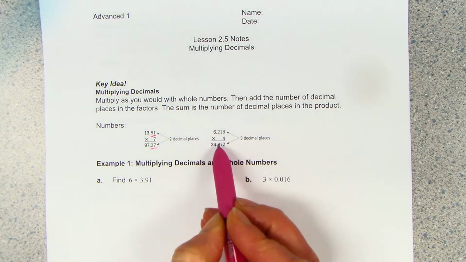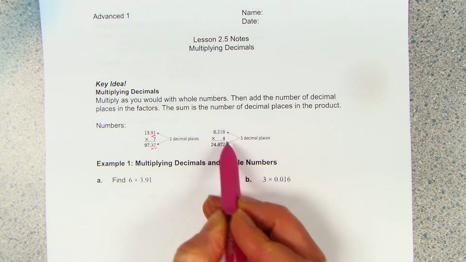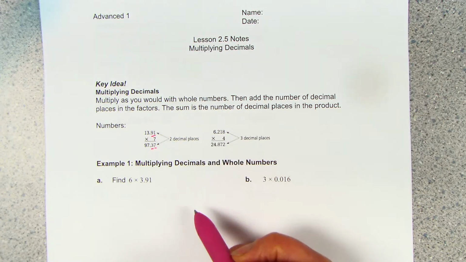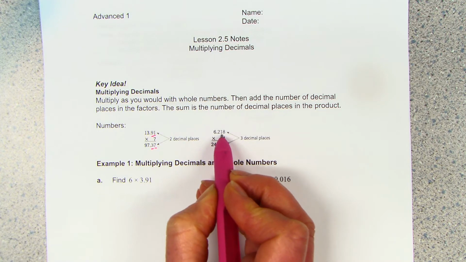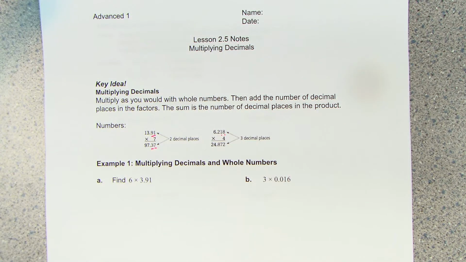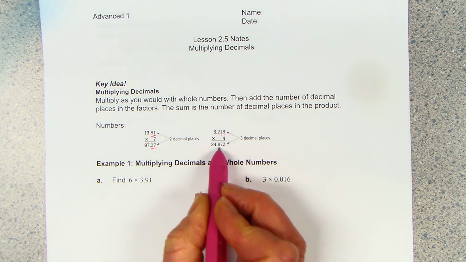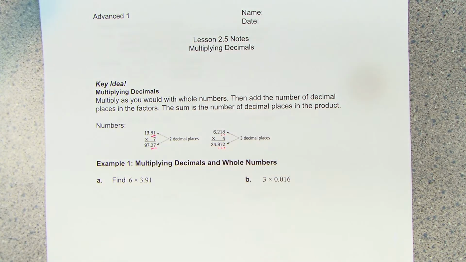And here we had 6.218, or 6 and 218 thousandths. There are 1, 2, 3 places behind the decimal. So there are 1, 2, 3 places behind the decimal in the product.